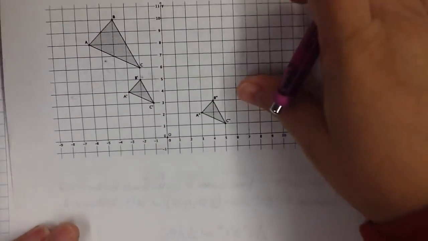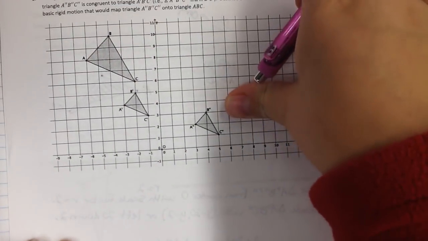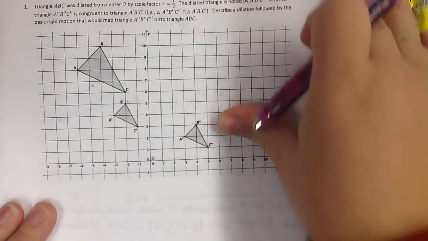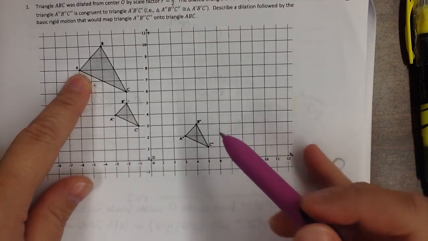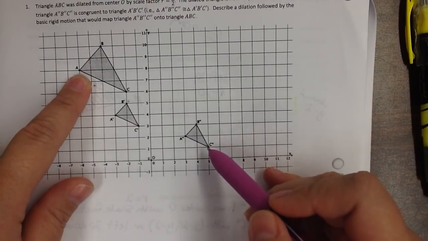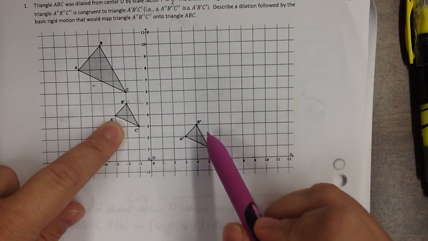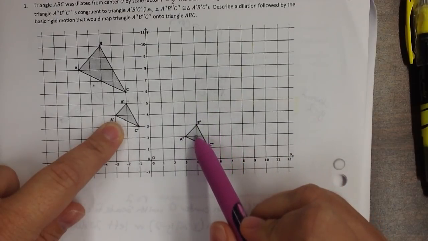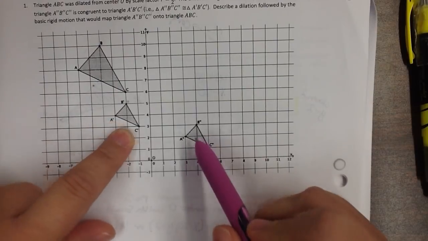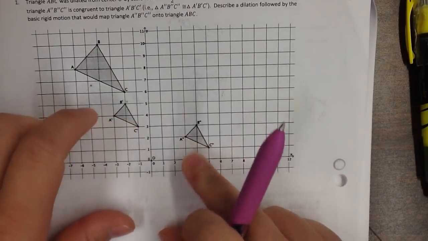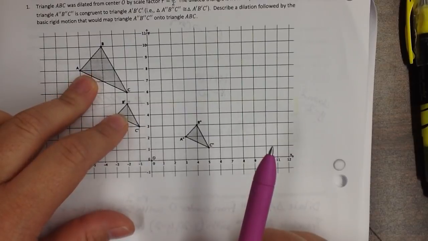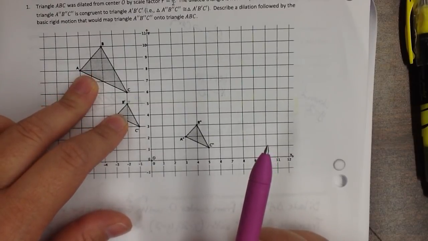Triangle ABC was dilated from center O by a scale factor of r equals 1/2. The dilated triangle is noted by A prime, B prime, C prime. Another triangle, A double prime, B double prime, C double prime, is congruent to triangle A prime, B prime, C prime. So these two are congruent, and this one is a dilation of the original. Describe a dilation followed by a basic rigid motion that would map triangle A double prime, B double prime, C double prime onto triangle ABC.